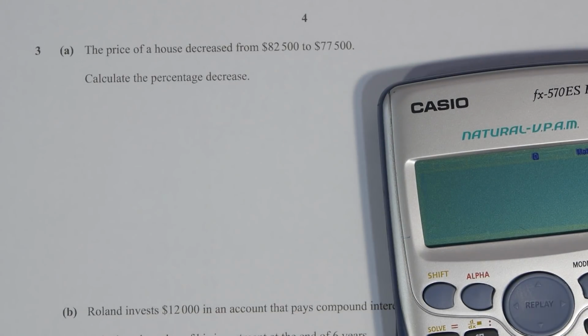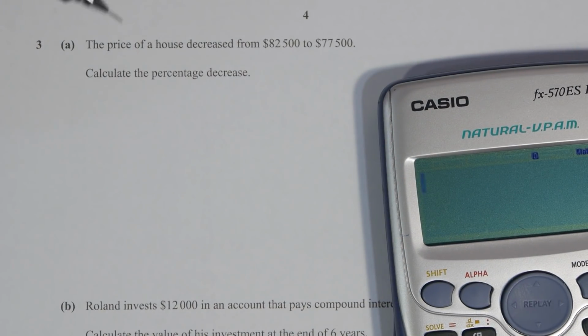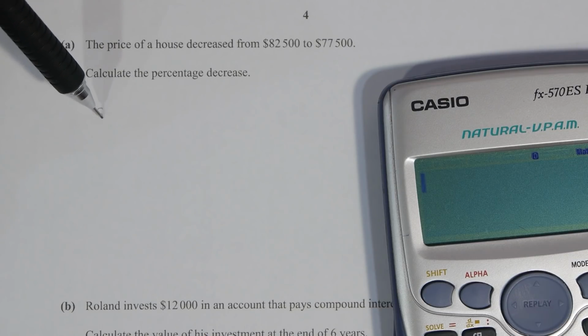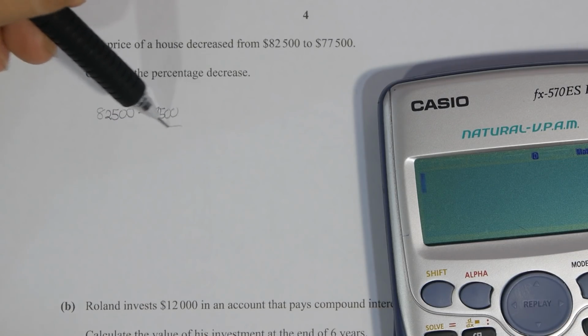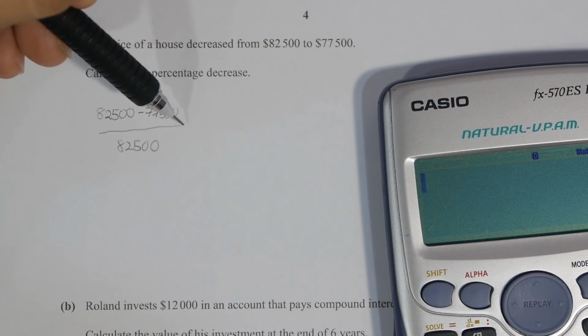So question 3a, simply find the difference of the price divided by the original, in our case 82,500, times 100%, then you will get 6.06%.